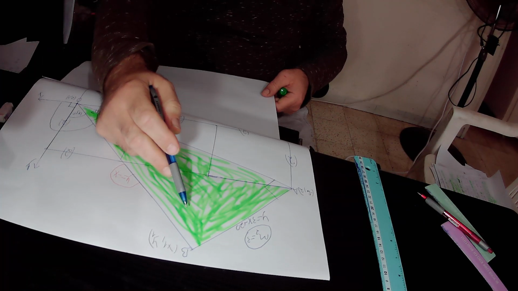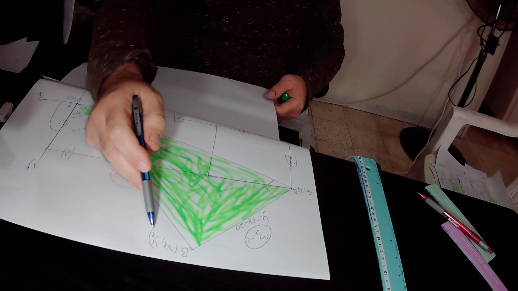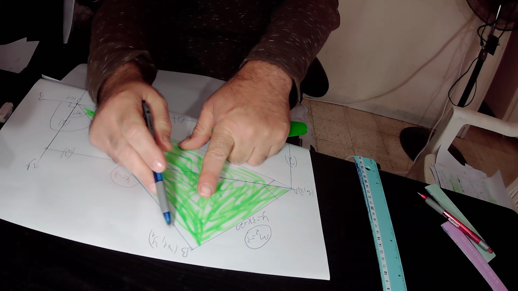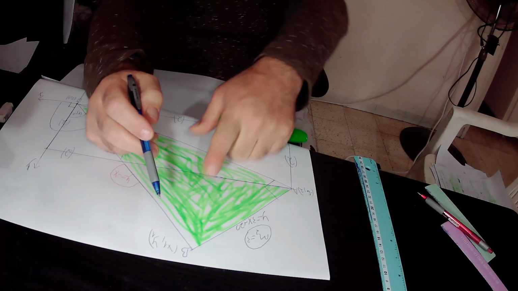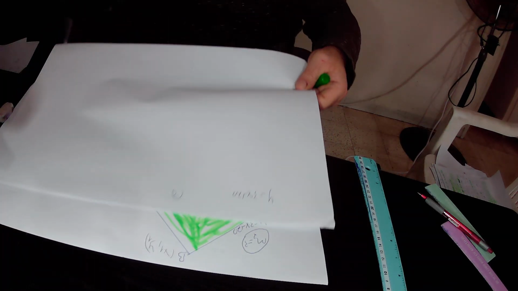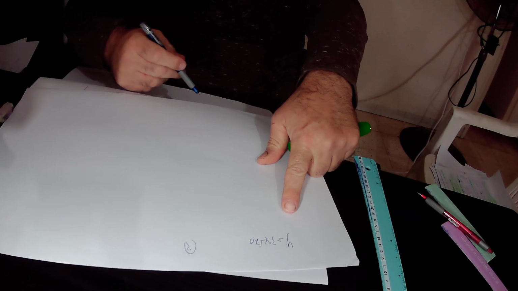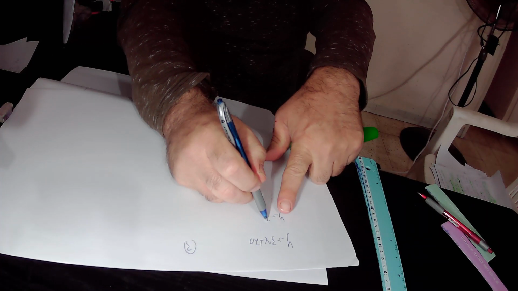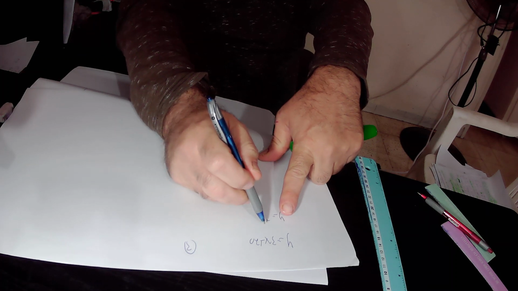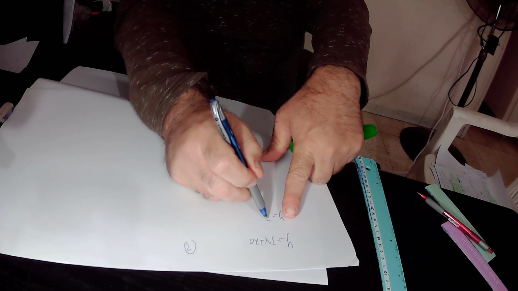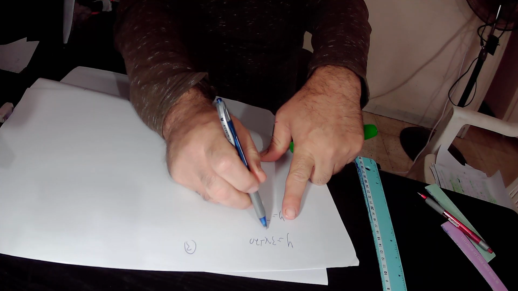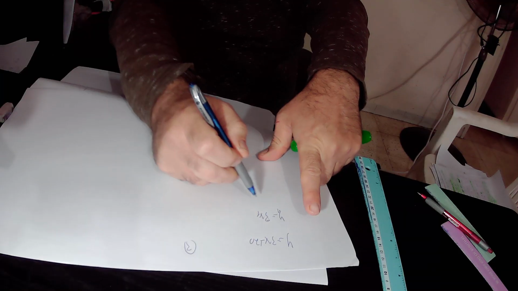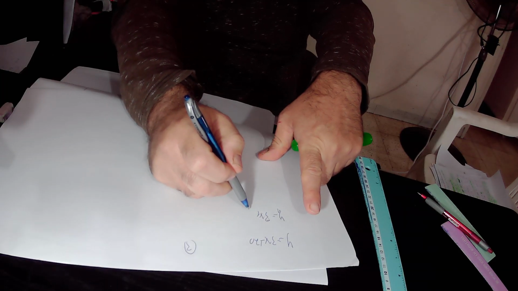We substitute x by x1 and y by y1, because the coordinates of point B are x1 and y1. So y1 equals 3x1 plus 20.